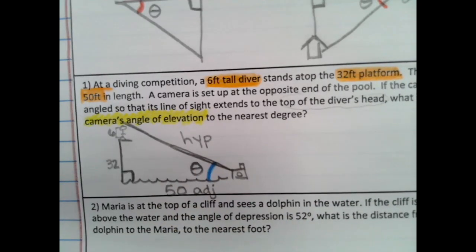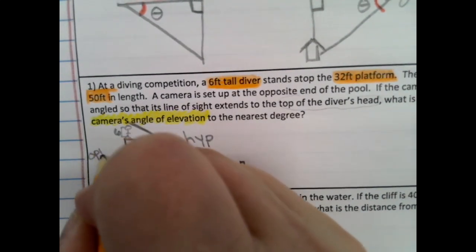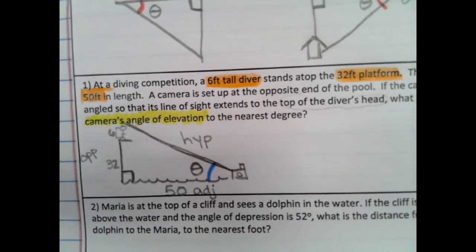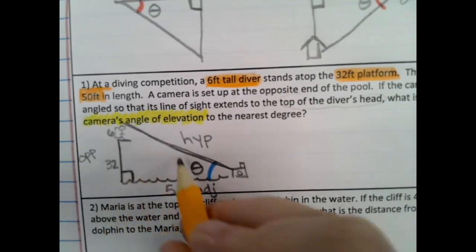How about opposite? The side we haven't gotten yet, the forward. Yep, the one that runs right across. What do you mean we haven't gotten it yet? We haven't run that side down yet. Do we have the whole side length written down yet? No, because it goes all the way up to the top of that diver's head.